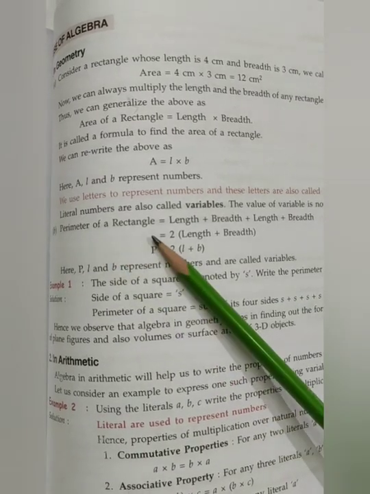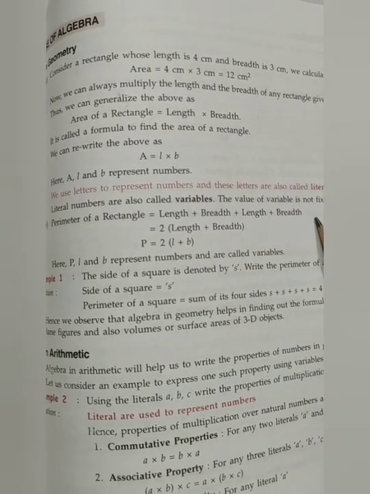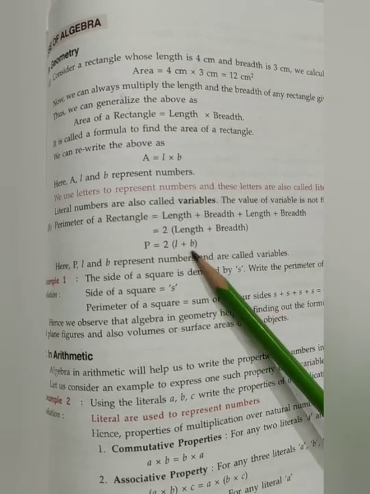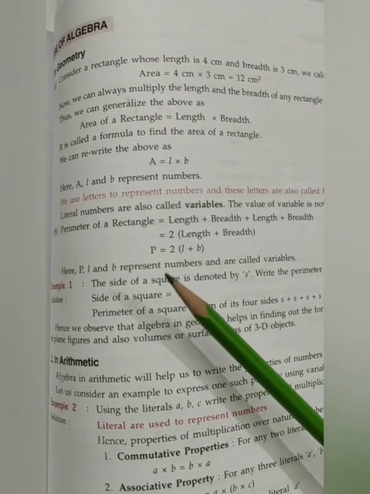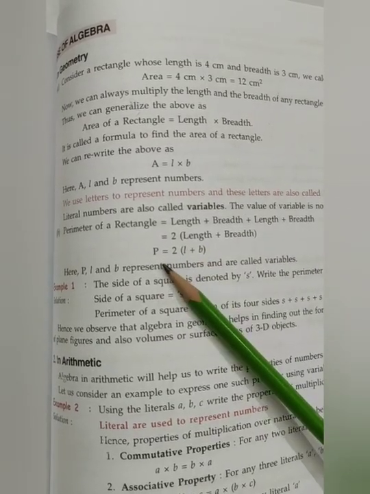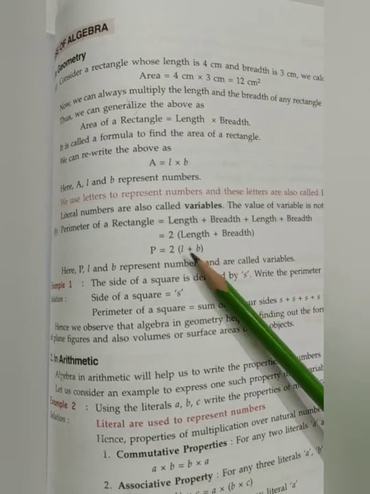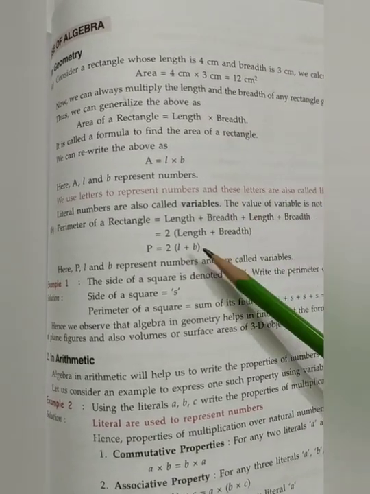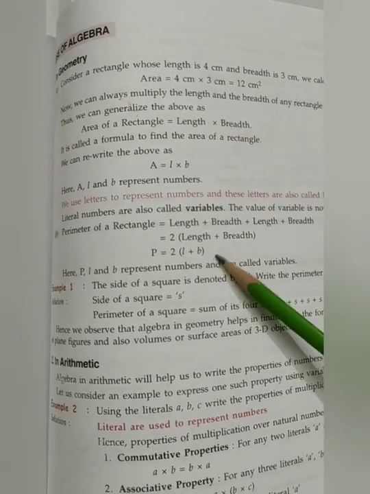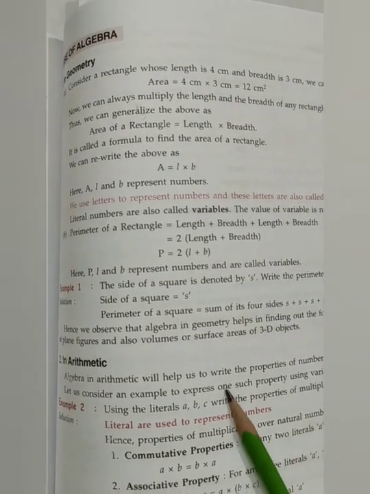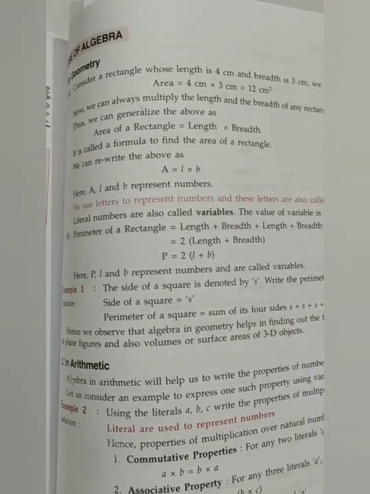Perimeter of a rectangle. We know length plus breadth plus length plus breadth. So 2 multiply length plus breadth, because 2 lengths are there and 2 breadths are there. So P equal to, P for perimeter, P equal to 2 multiply L plus B. Okay. So here in these two situations, variables are not fixed. They will change. Okay. Here P, L and B represent numbers and are called variables.